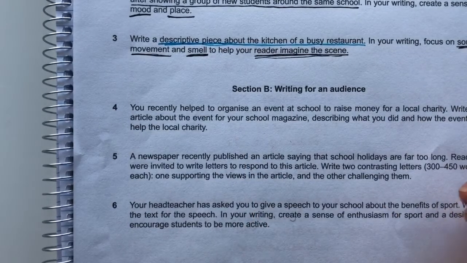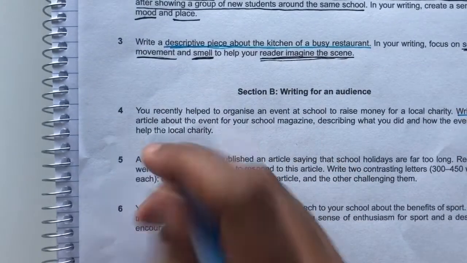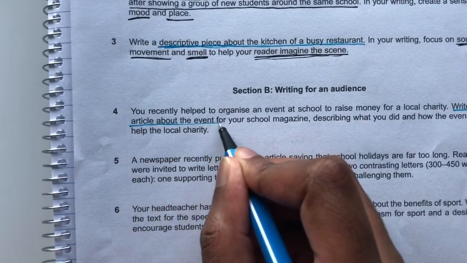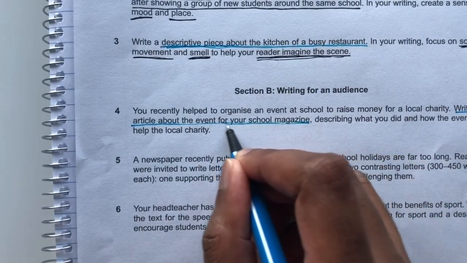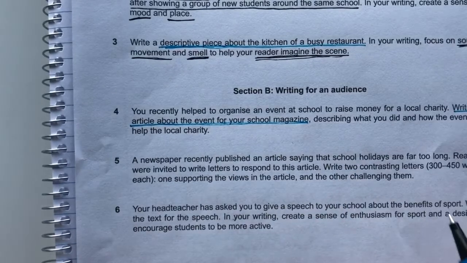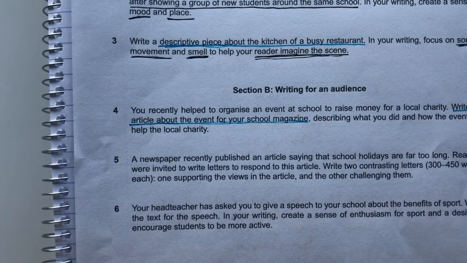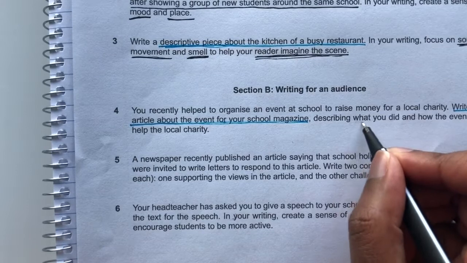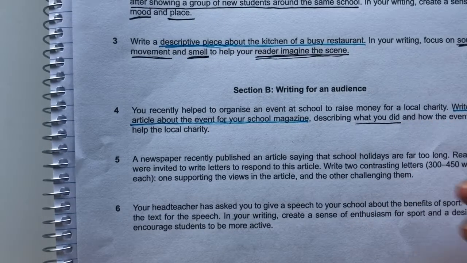Is to write an article about an event, and the article is for our school magazine, describing, these are additional requirements, describing what you did, how the event will help.